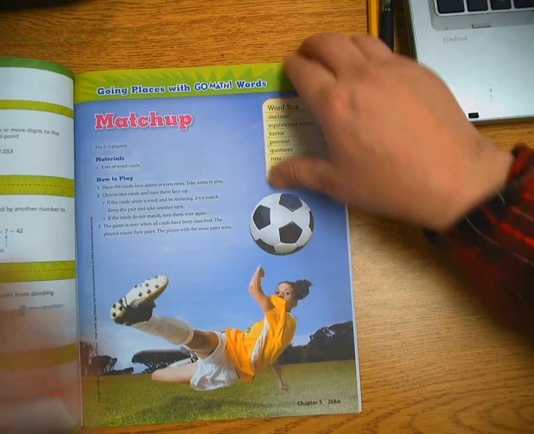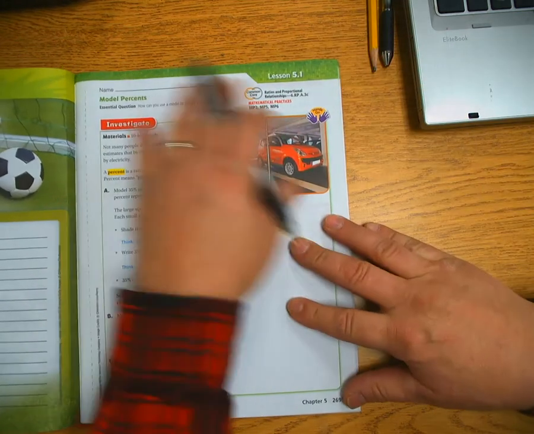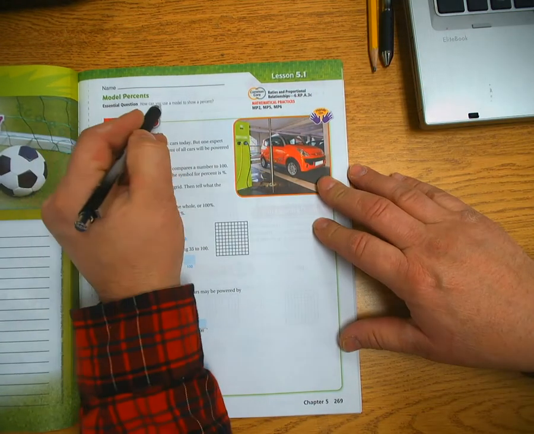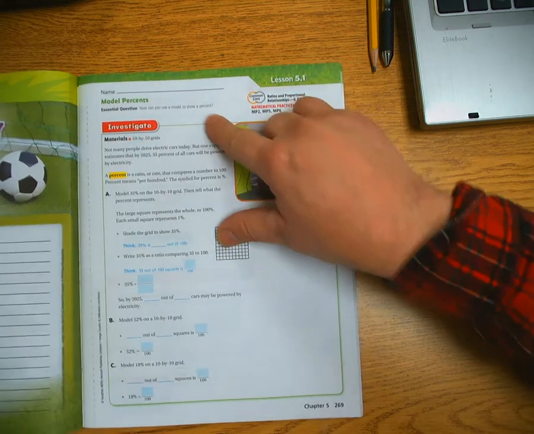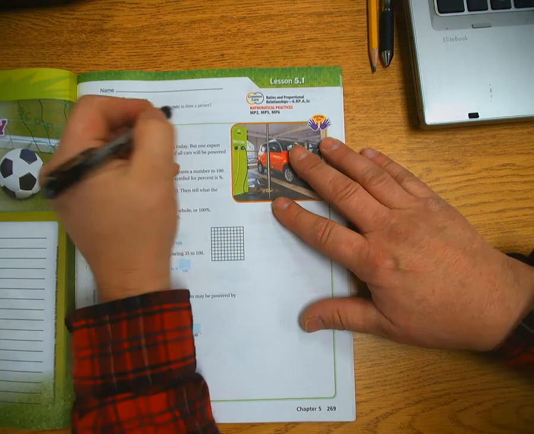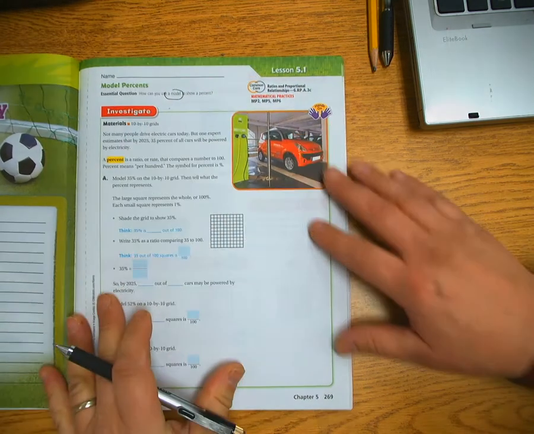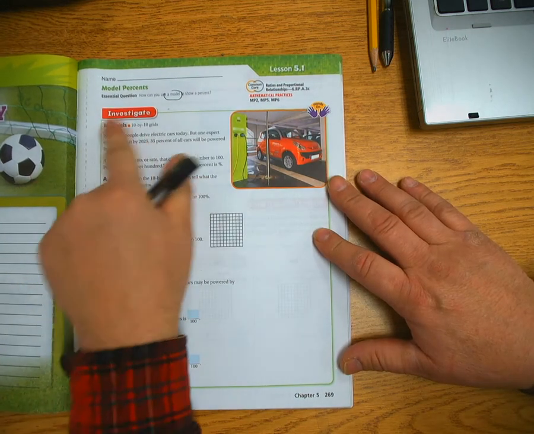Look over the vocabulary. And we're going to 5.1, which is model percents. How can you use a model to show a percent? Okay. We're going to take a look at this investigation.